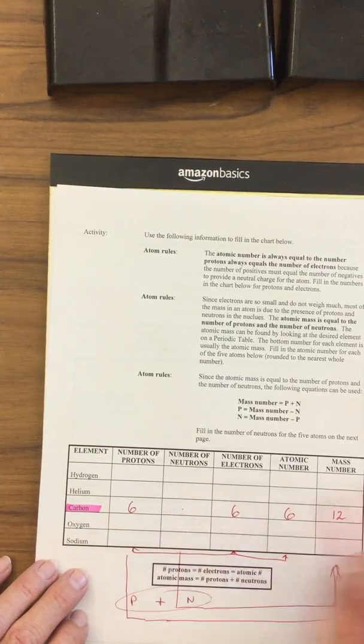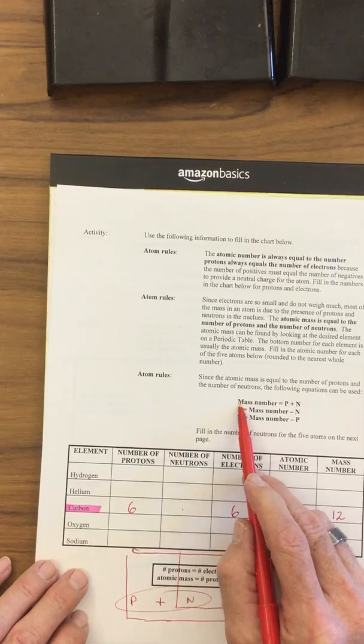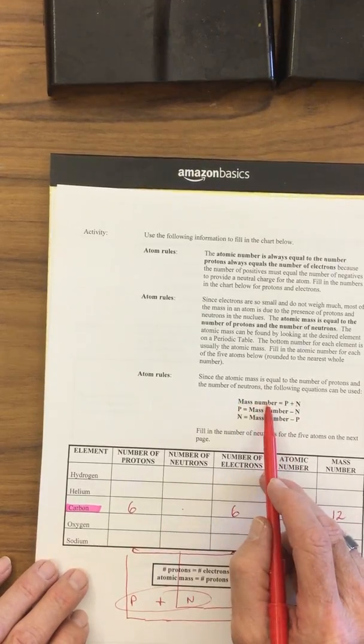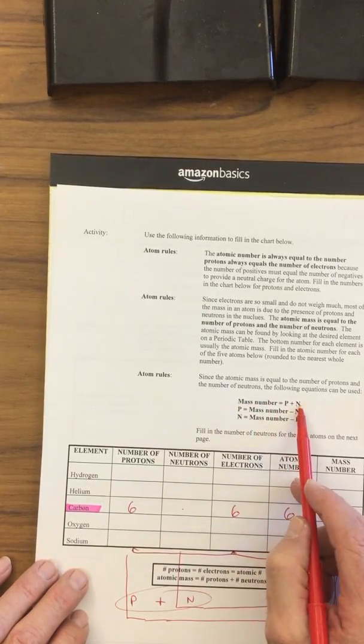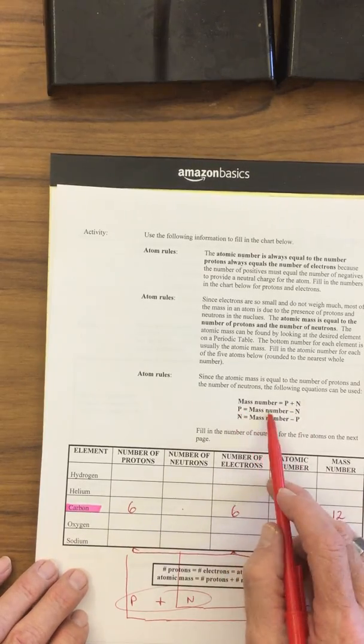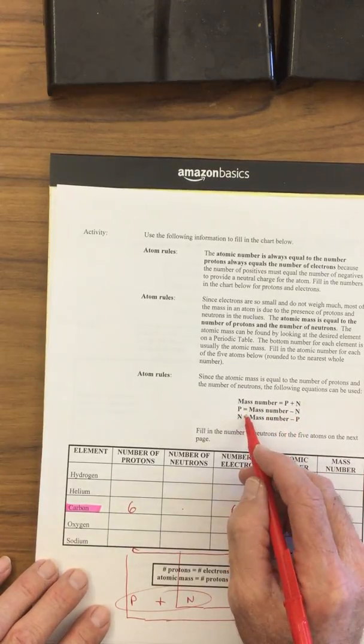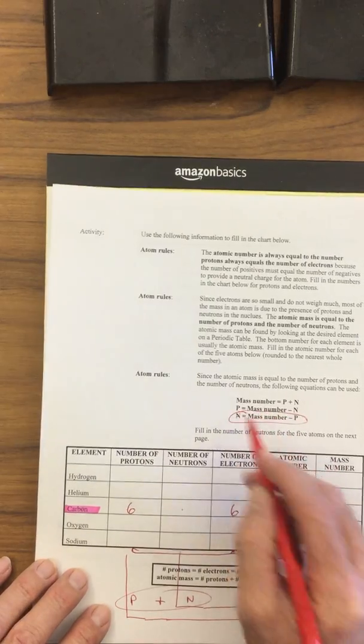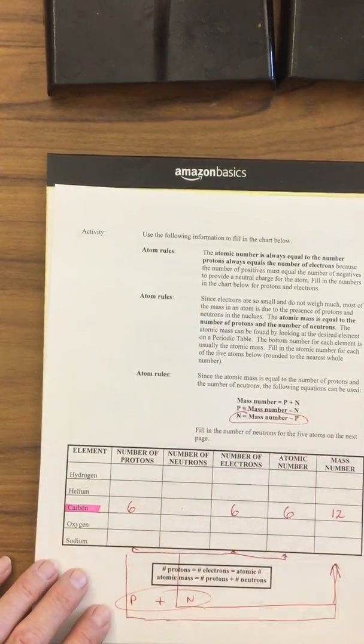Okay, so again, number of neutrons. Here's the rearranging of this formula. The mass is equal to the protons and the neutrons. So therefore, the protons is equal to the mass minus the neutrons, or what we need is this right here: the neutrons is equal to the mass minus the protons.